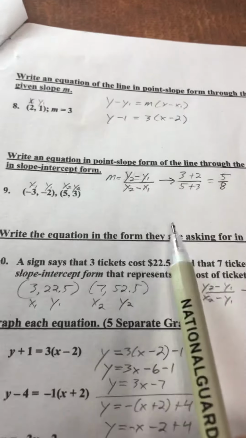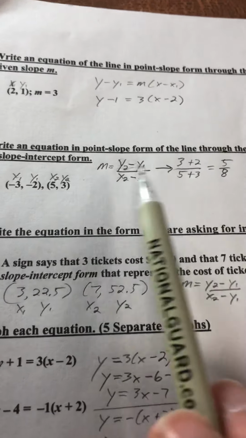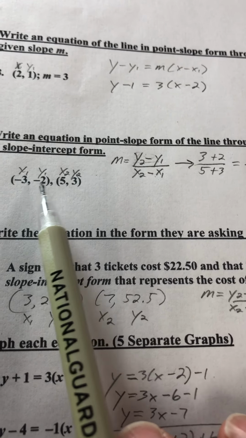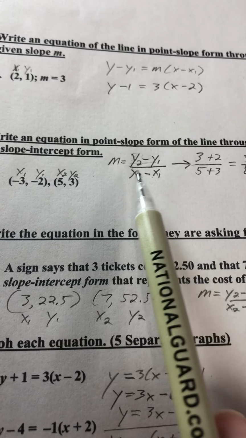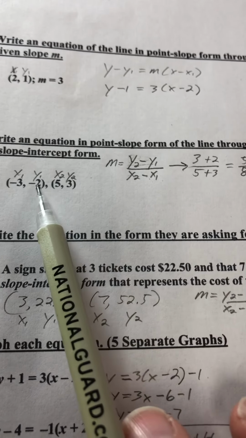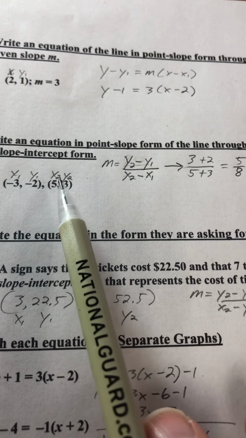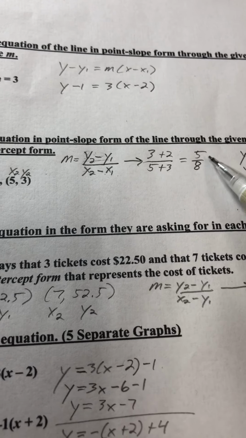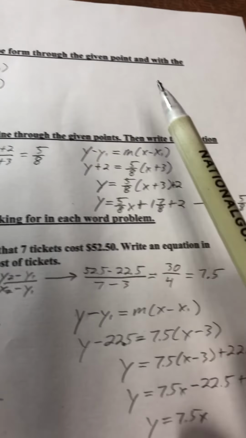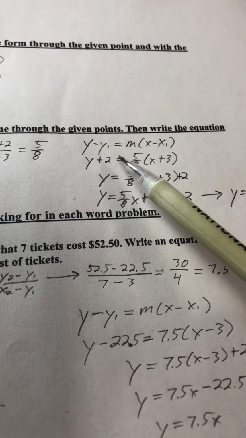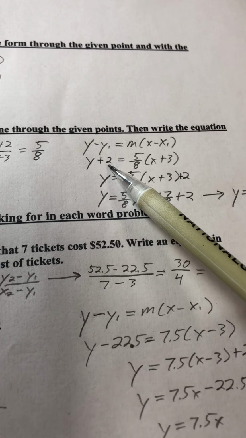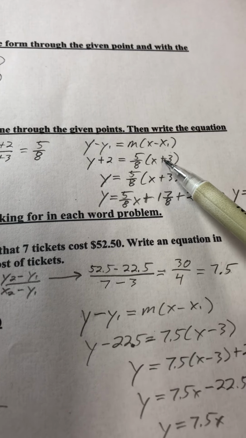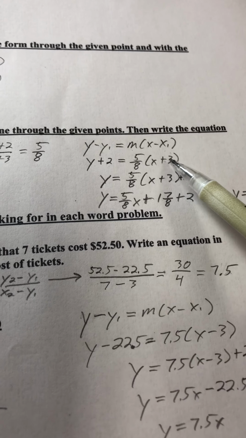This one, of course, we have to go all the way through. It wants us to go all the way to slope-intercept form. So I have to first figure out the slope. So I have to do the y2 minus y1 over the x2 minus x1, okay? So I took 3 minus a negative 2, so 3 plus 2. Then I took a 5 minus a negative 3, which is 5 plus 3. And I ended up with 5/8 as my slope. Then I go into the equation and I plug in my slope, and then my y1 was a negative 2, so minus a negative 2 is plus 2. And my x1 was a negative 3, so minus a negative 3 is a plus 3.